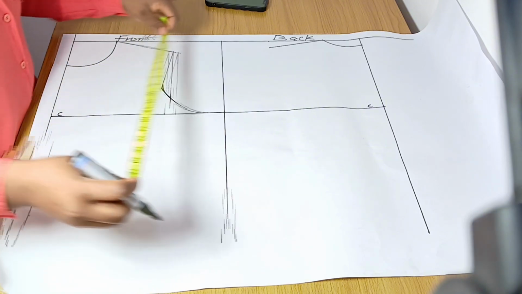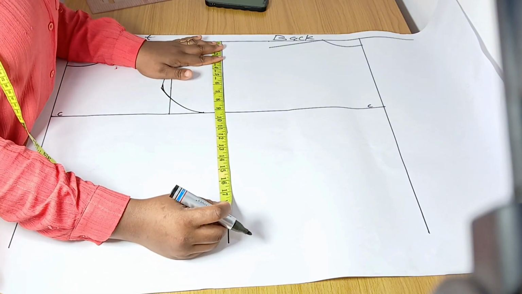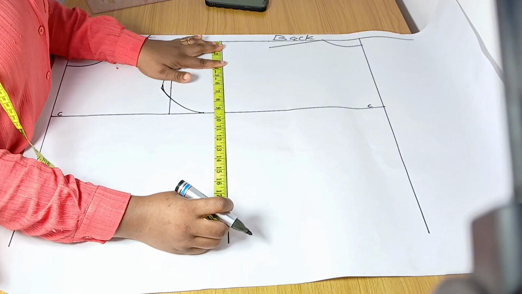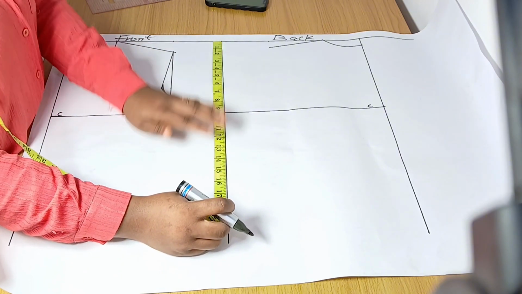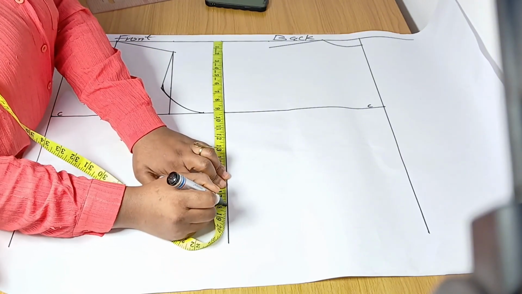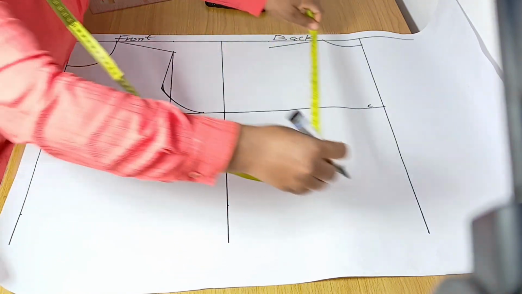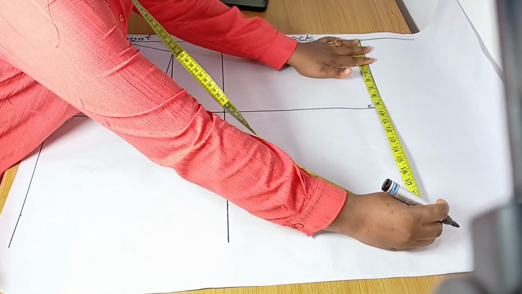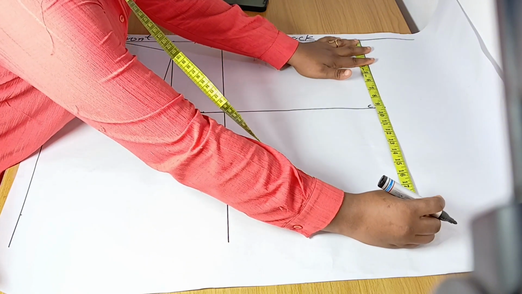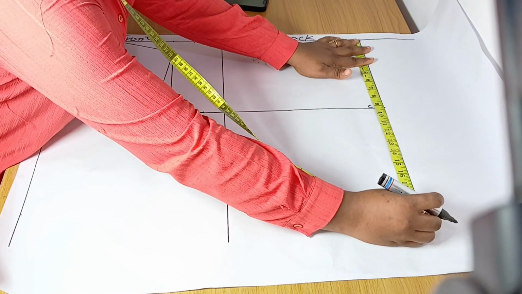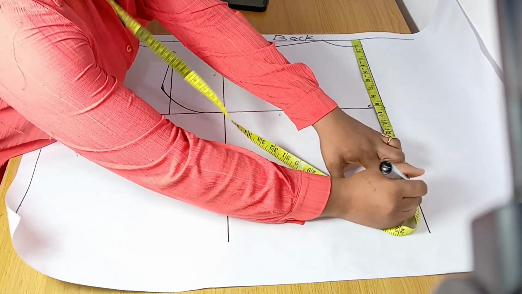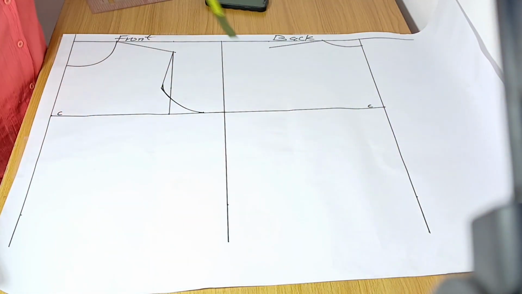So 18 inches, I'm going to mark it from the front to the back, just like you can see me doing here. When I'm done marking it, I'll use my ruler and rule it across. But there is something I want you to understand. There is difference between your front and your back length. So when you're taking your measurement, make sure you make do with what you're seeing on your tape. Do not get confused. There is no way the back and the front is the same thing.